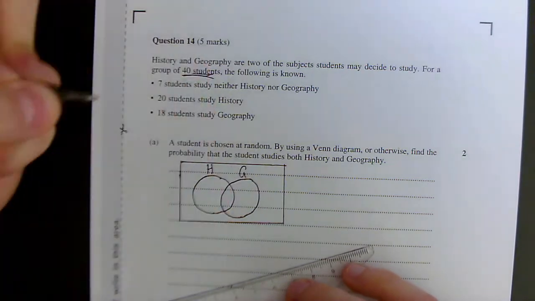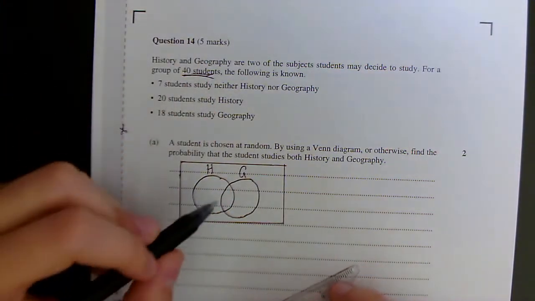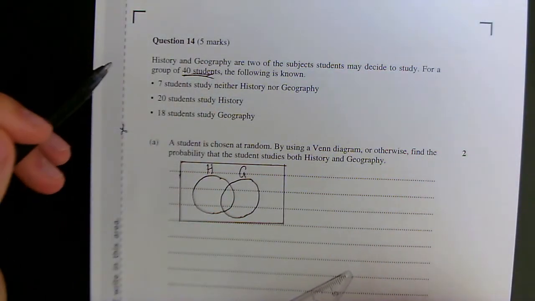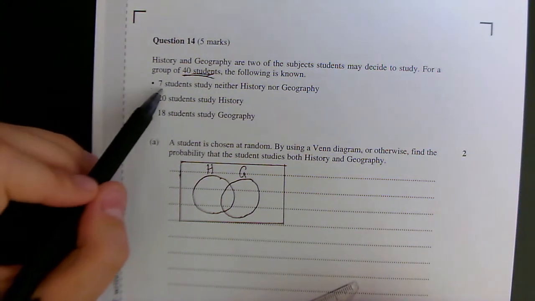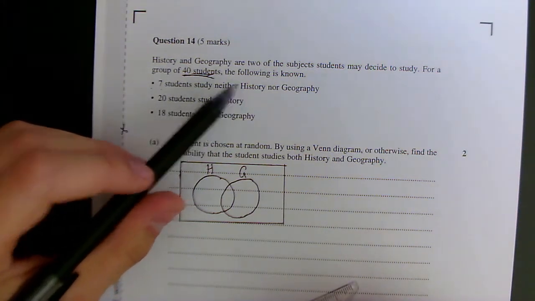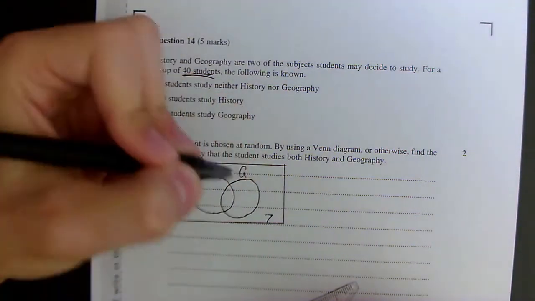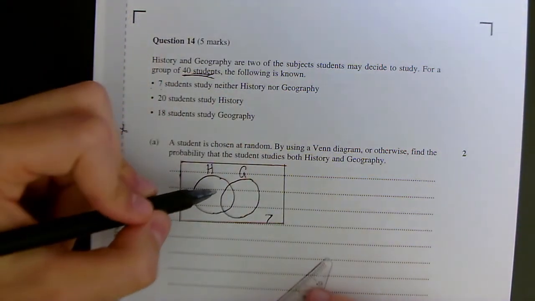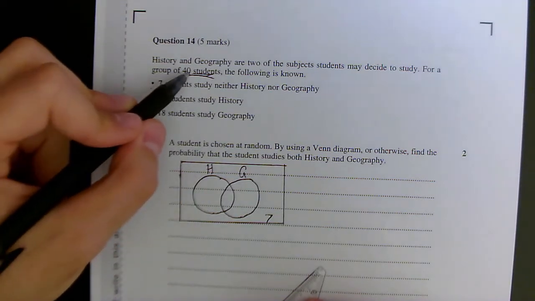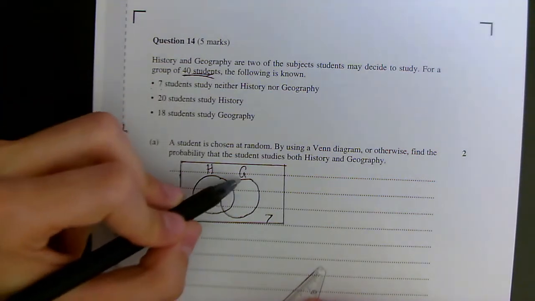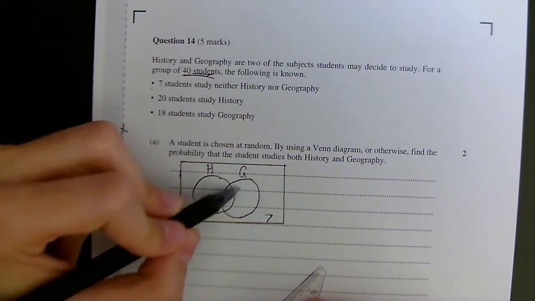History and geography. Okay. Now I need this whole thing to be 40, so I've got to consider, well, what do I know guaranteed? And it's that 7 study neither history nor geography. So 7 is on this outside here, which leaves, if there's 40 students in total, 34 students which need to be here.